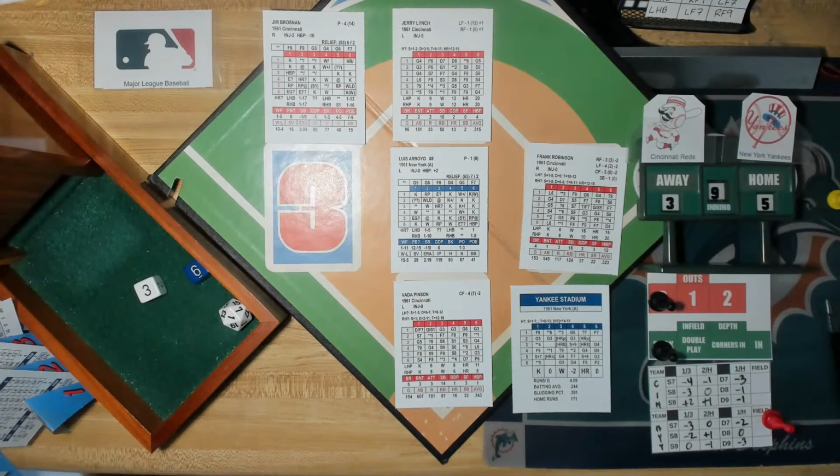Well, that does it for the demo game. My next telecast will be Monday night, April 10th, 1961. It is opening day for the 1961 season. The Chicago White Sox will take on the Washington Senators from Old Griffith Stadium. It will be Early Wynn for the White Sox and Dick Donovan for the Senators.